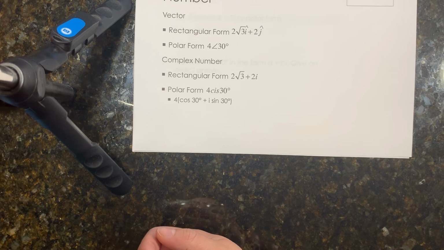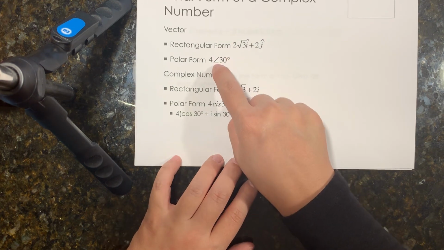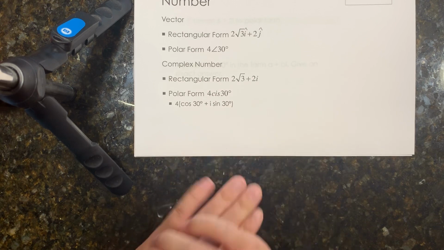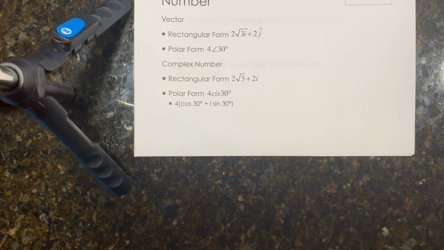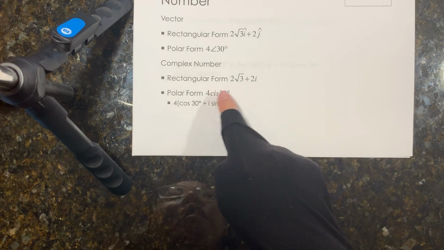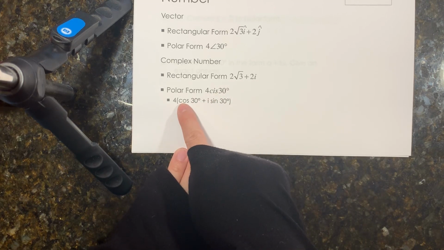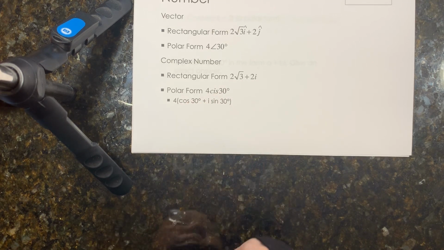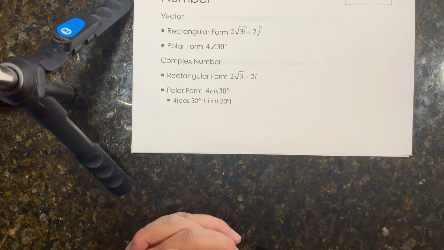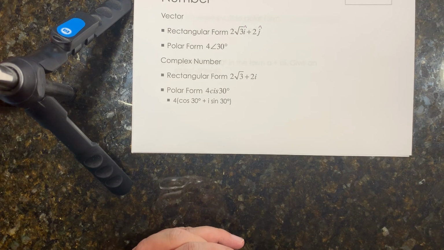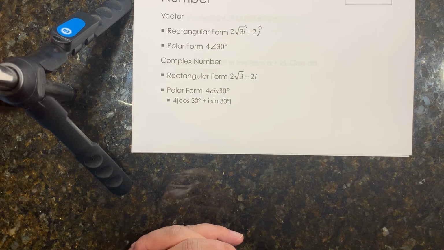And then polar form, instead of this little angle marking, you are going to have the letters CIS. And what the CIS actually stands for is it can be expanded to be cosine of 30 plus I sine of 30. So CIS stands for cosine plus I sine of your angle. And that actually makes it a lot easier to convert from polar form into rectangular form.